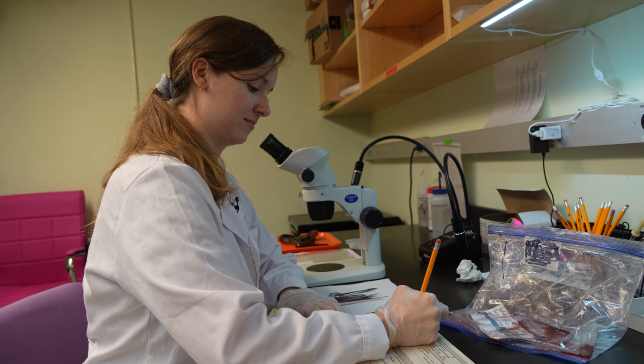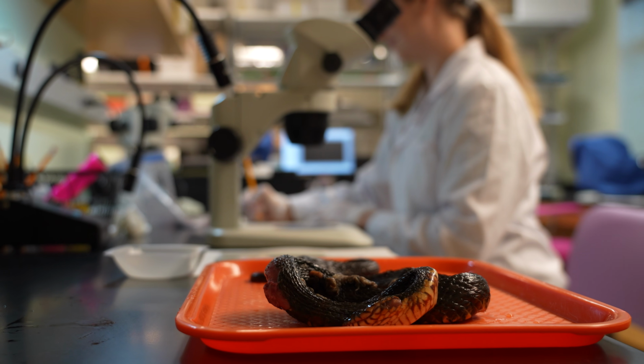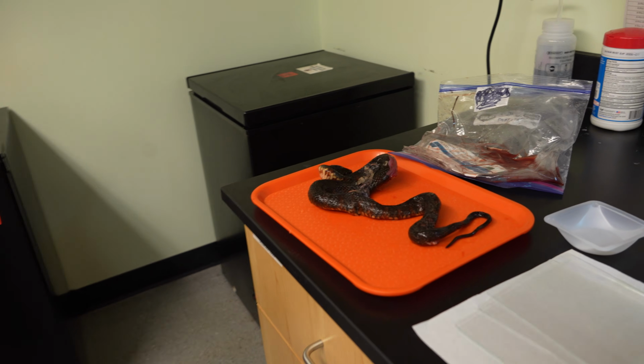Back in the lab, Alex and the team are hard at work dissecting already deceased snakes that have been collected by herpetology professionals throughout the state. It's super juicy.